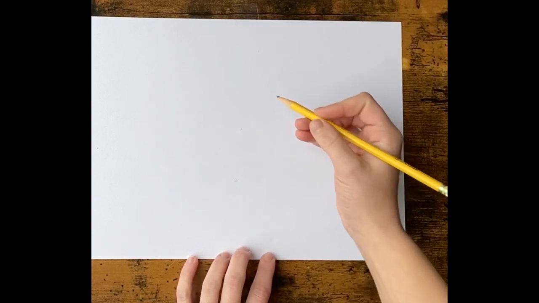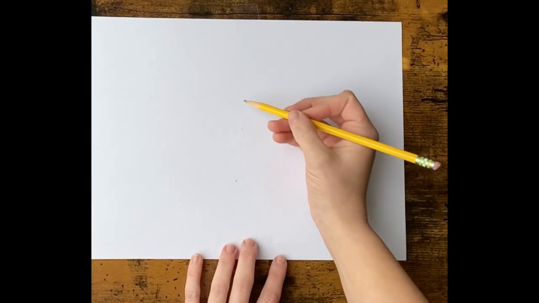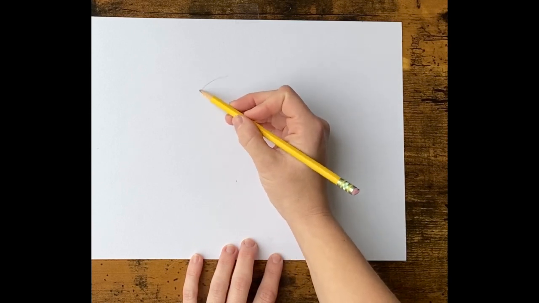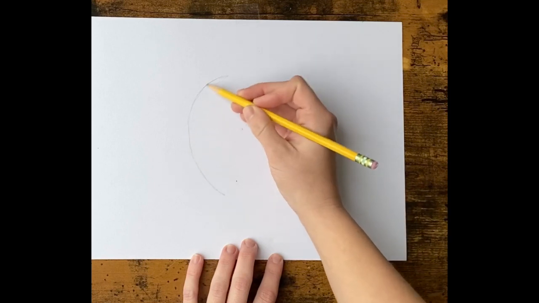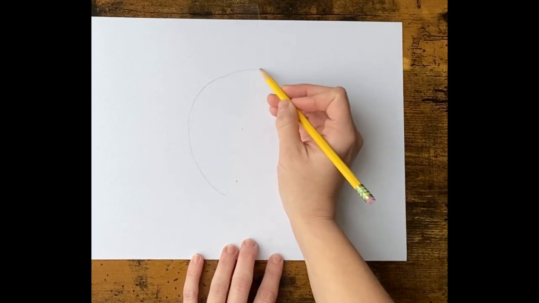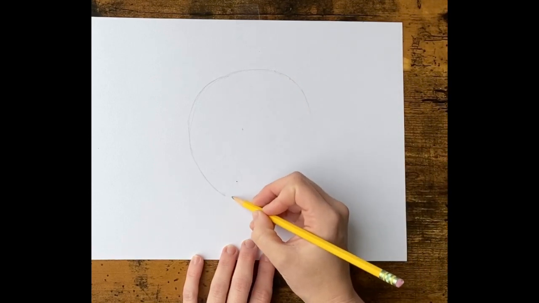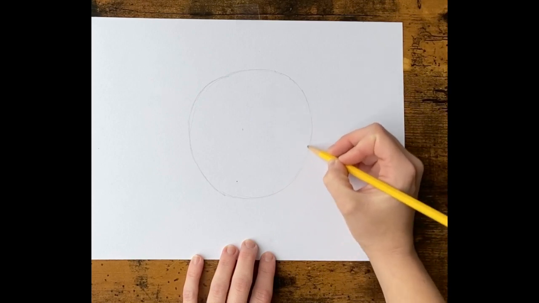And we're going to draw the center of the sunflower. The sunflower has a big center and smaller petals, so you want to try and draw a circle. Make it as round as you can get it. You could also use a bowl or a cup to help you create a circle. I'm just going to draw one out.